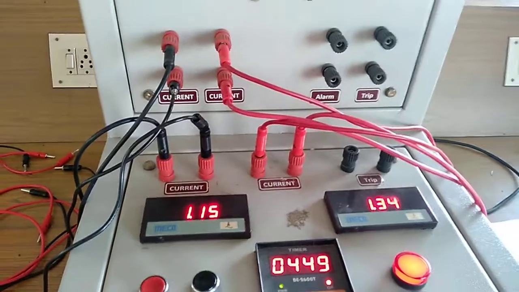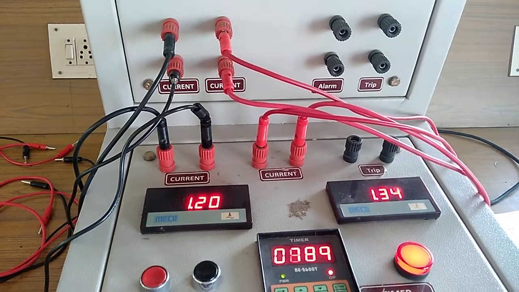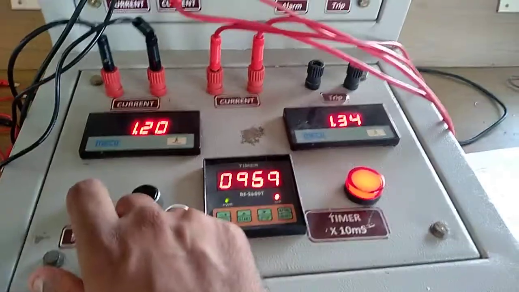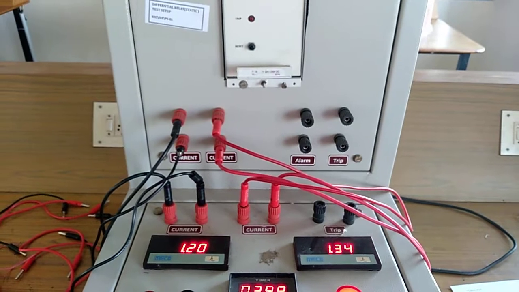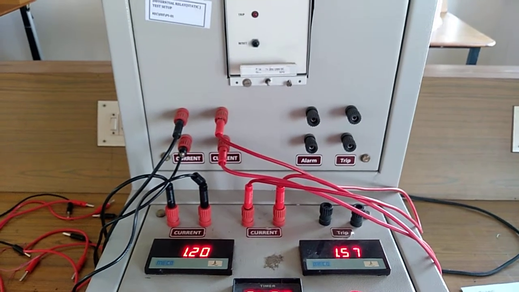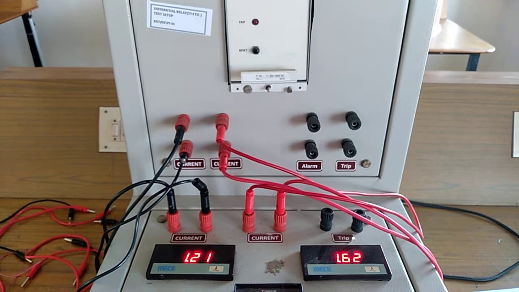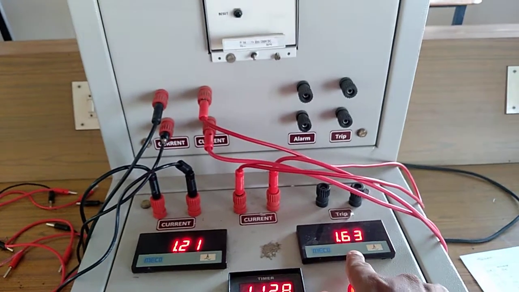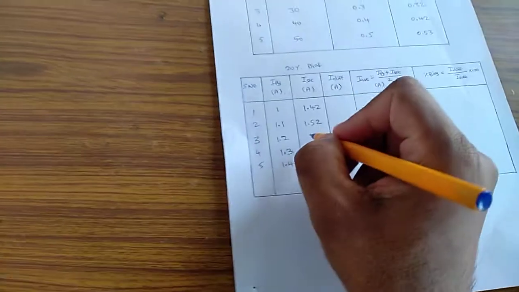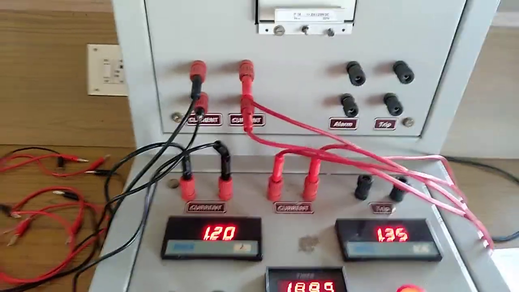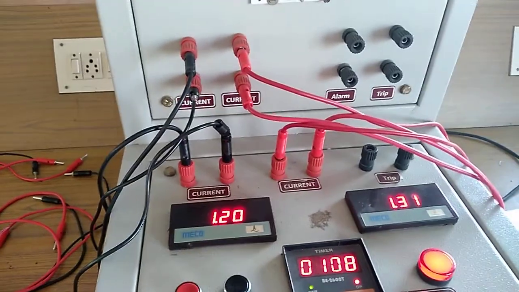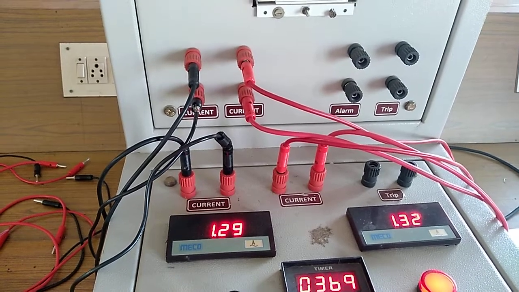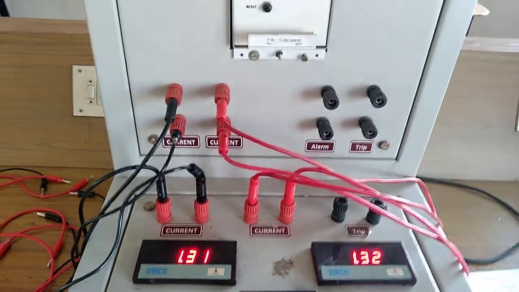I'm going to set it as 1.2 in the primary coil, and then start, and then I have to gradually increase the secondary current, and then I have to note down at which. So now 1.63. Reduce, reset, stop, start. I have to change to 1.3 for my primary.